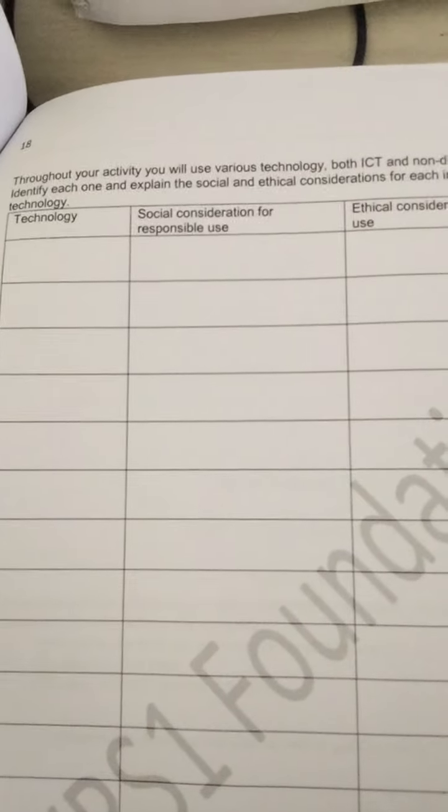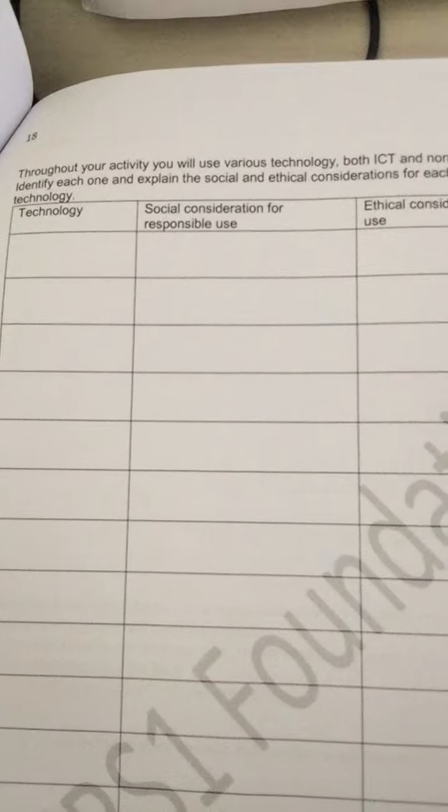Now, through this activity, you're going to use ICT. Again, technology, it could be ICT or it could be non-digital. So you just write down what the technology is you're going to use. So you're going to use a phone to take pictures. You're going to use a computer to research. You're going to use a drill, whatever it is you're going to use. You then need to tell me what is a social consideration for responsible use of this.